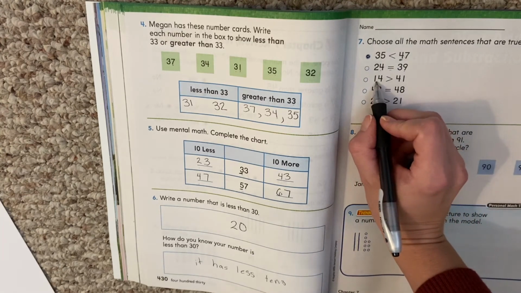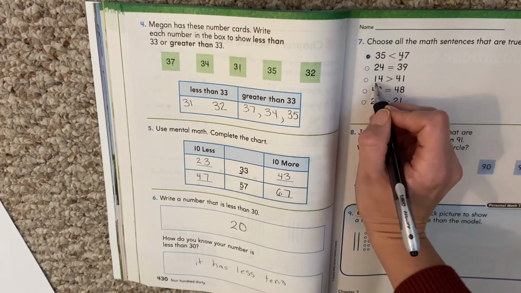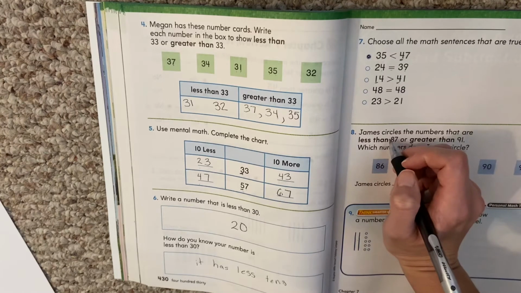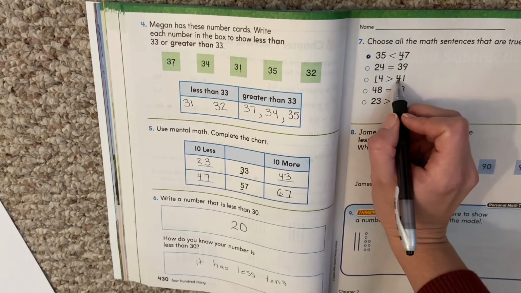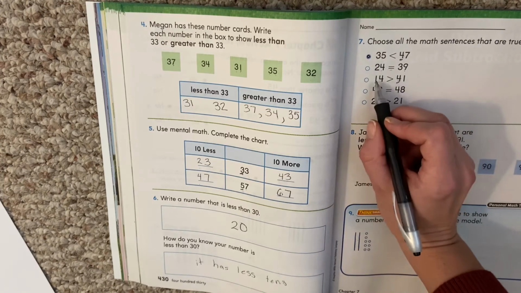All right. 14 and 41. The alligator's eating 14. Look at that. 1 ten, 4 tens. Is that right? No, the alligator should be eating 41. 41 is bigger than 14. 4 tens is bigger than 1 ten.